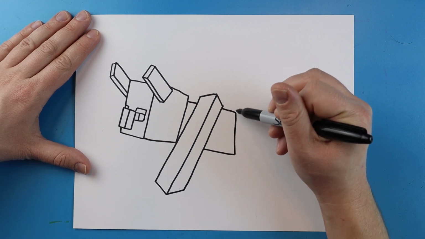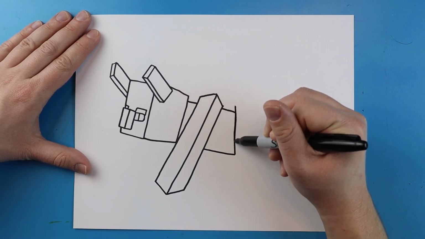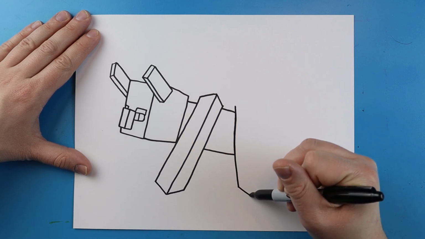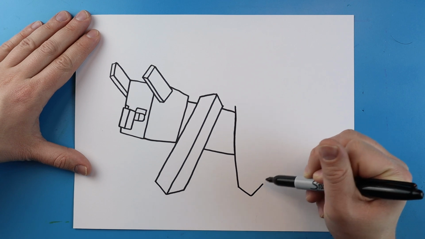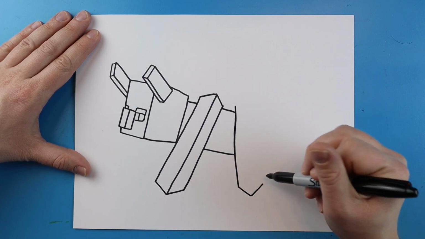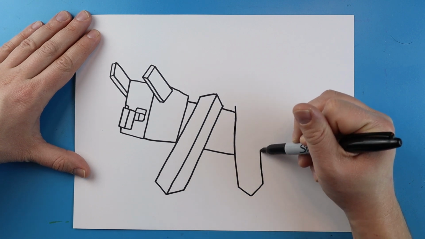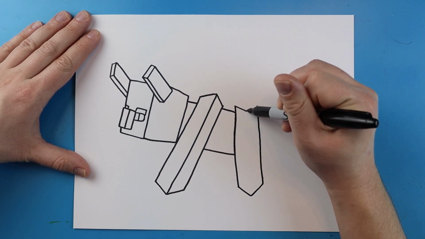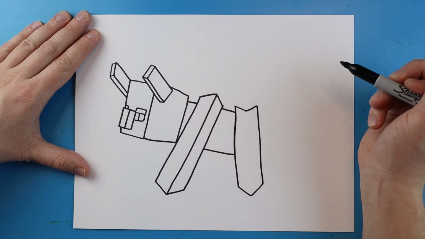Now, starting right here, I'm going to draw a line that goes right along the body here. I'm going to draw a line that goes down and then up like a V shape. Then I'm going to bring this line up, and then I'll draw another V shape right here to connect them.